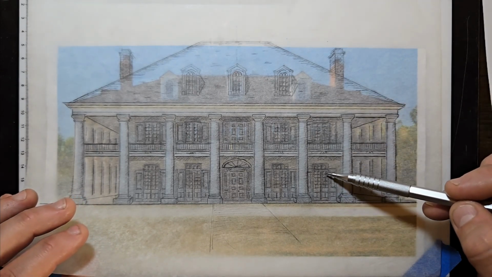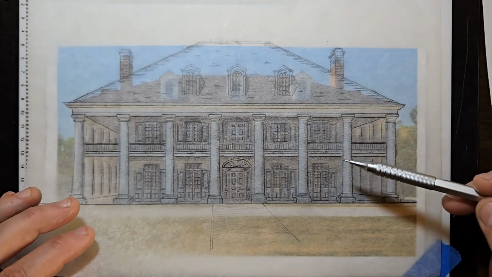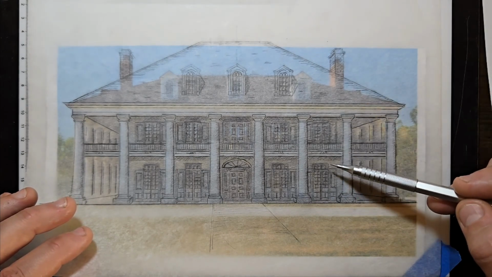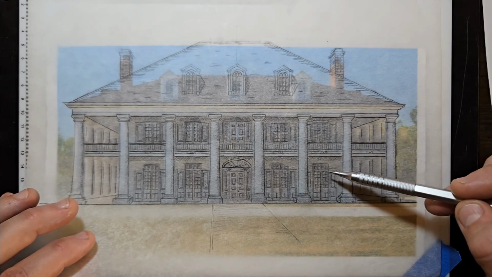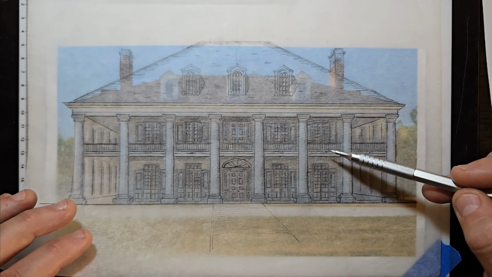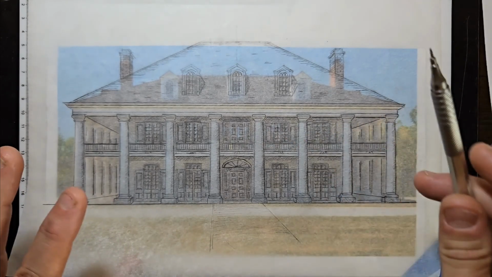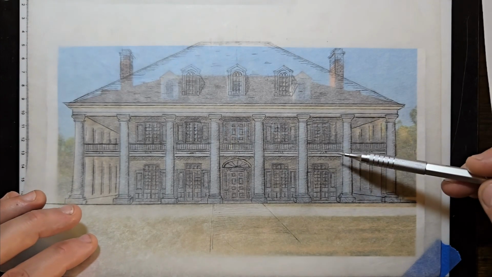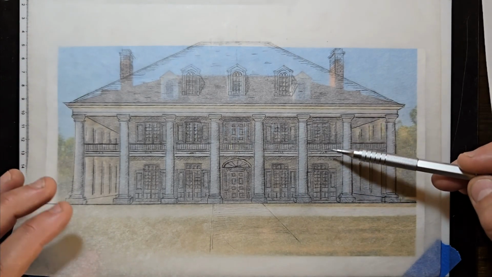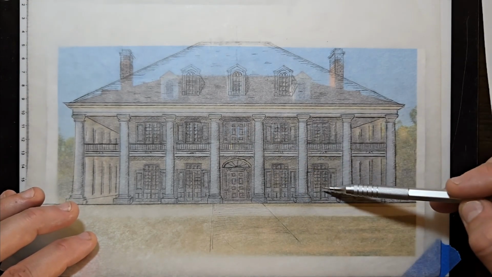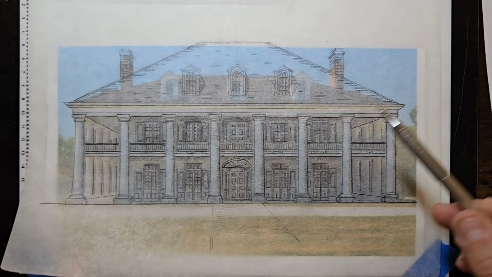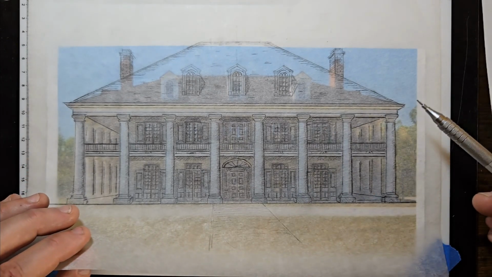So the trick is that as you move up in the order, you make the windows slightly smaller than the one below it, and that helped address the feeling that the building was top heavy. And with that hierarchy in mind, these doors on the second level are slightly shorter than the ones below, and it works in this particular case.